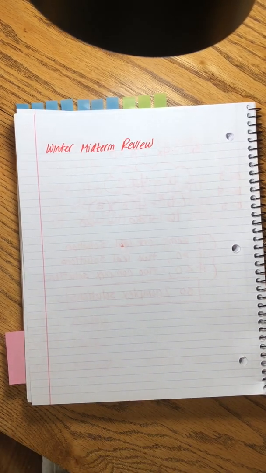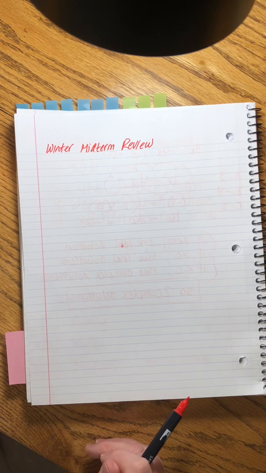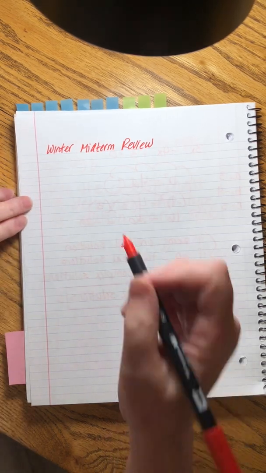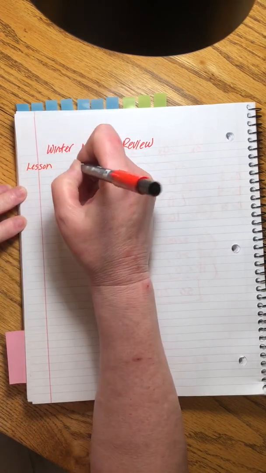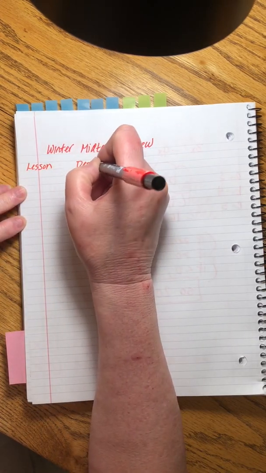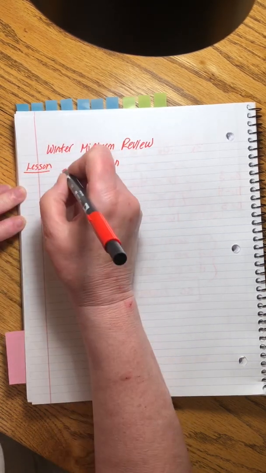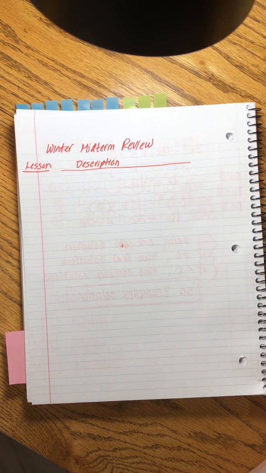Let's make a list of lessons to study and things to remember so that you know exactly what to do when you're trying to study this week. All right, lesson description. I am only going to write down the lessons and topics that I'm likely to test you on. I'm not going to write down things that I'm not going to test you on. That seemed like a waste of time, doesn't it?